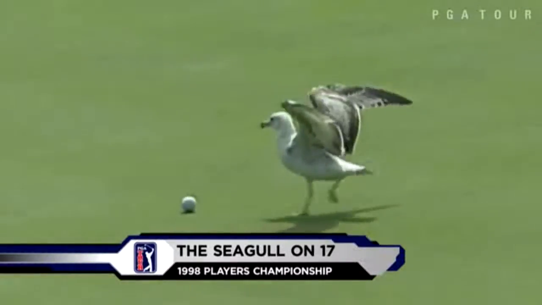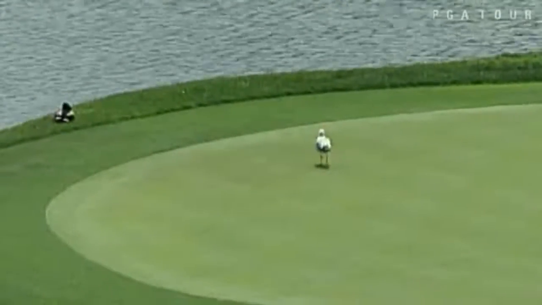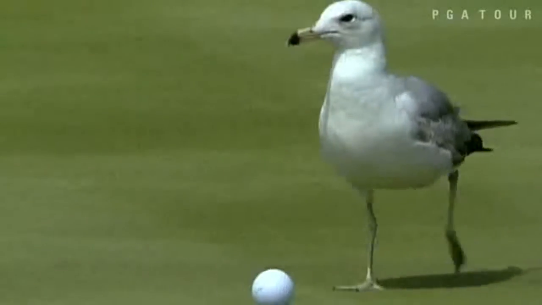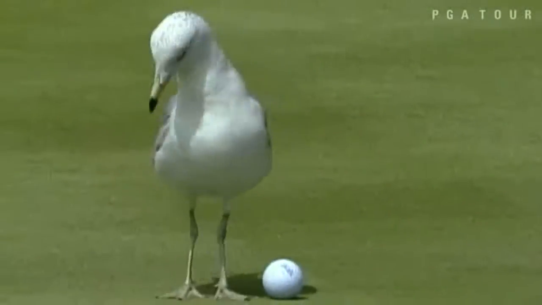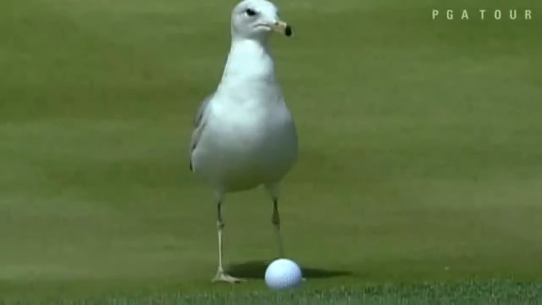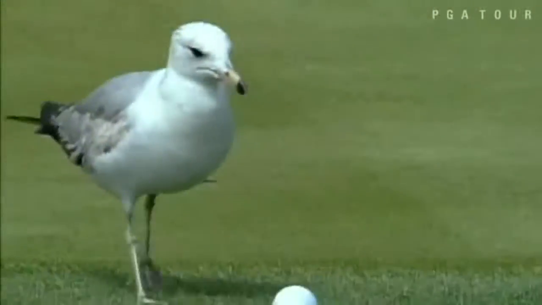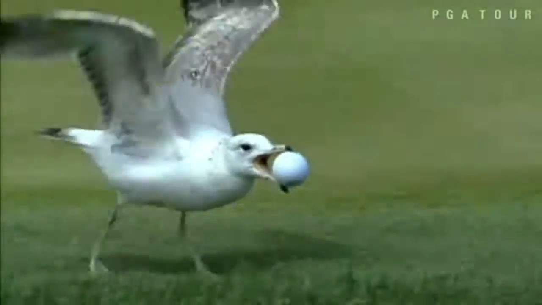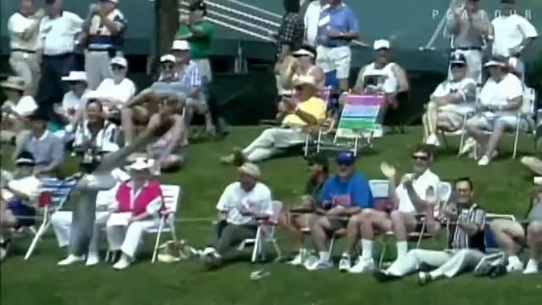I think we have a new hazard at 17. Look at this. I believe that's the ball of Steve Lowry, and this seagull wants to take it home for a souvenir. I mean, look at this. He's moved it all around the green. Yep, we've got it. We have liftoff. Oh, no! Does that count as an official ball in the water? I don't know. I think it was safely on land at one point.